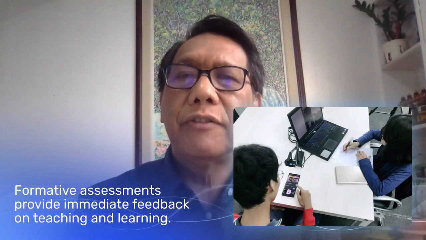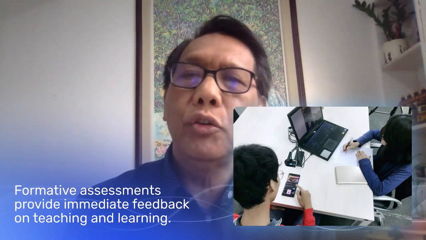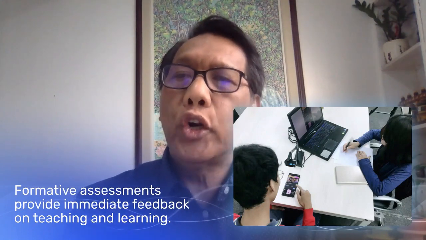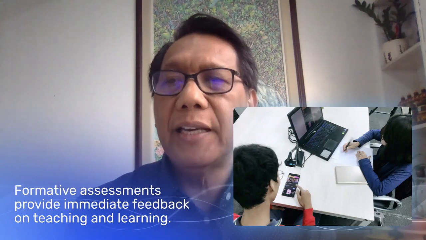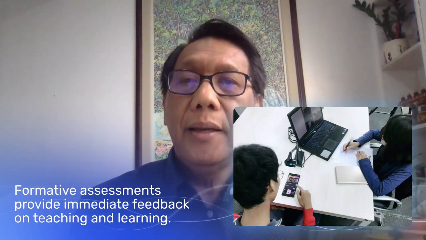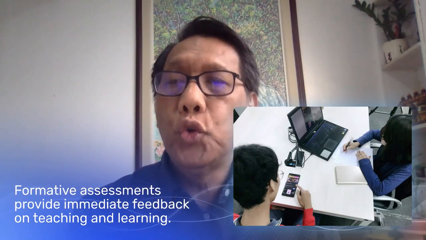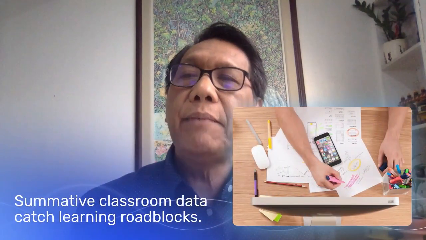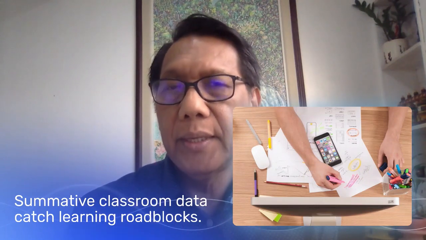Information gleaned from this process allows a quick modification to the next class plan and identifies learning gaps long before they appear in summative assessment or become issues in the entire learning process. Note that formative assessments are given during an instructional process. Summative classroom data catch learning roadblocks.